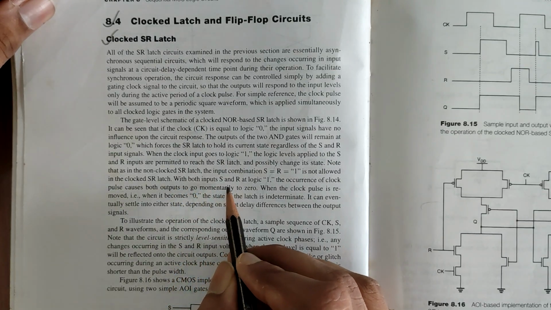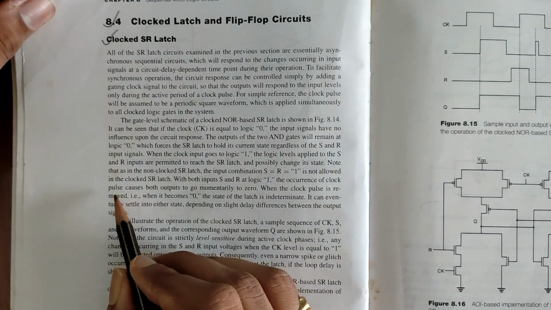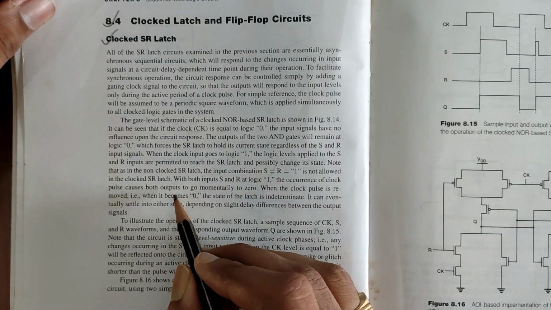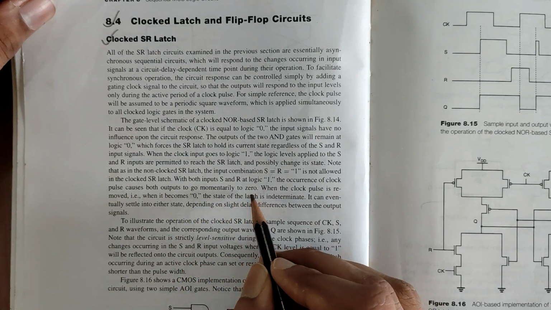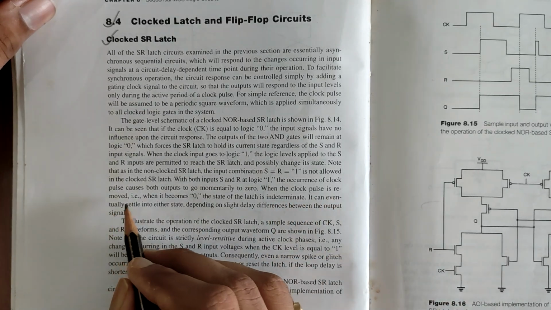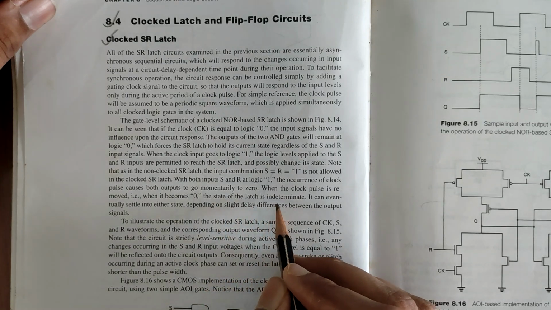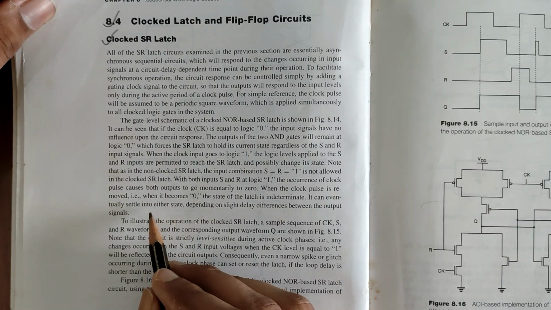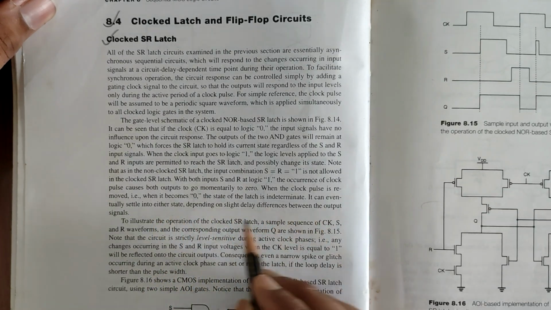With both inputs S and R at logic 1, the occurrence of a clock pulse causes both outputs to go momentarily to 0. When the clock pulse is removed, that is, when it becomes 0, the state of the latch is indeterminate. It can even eventually settle into either state depending on the slight delay differences between the output signals.